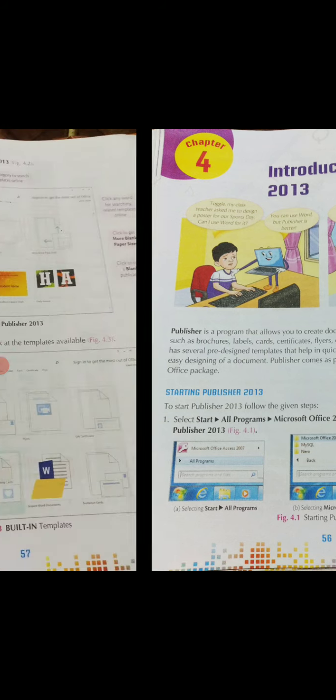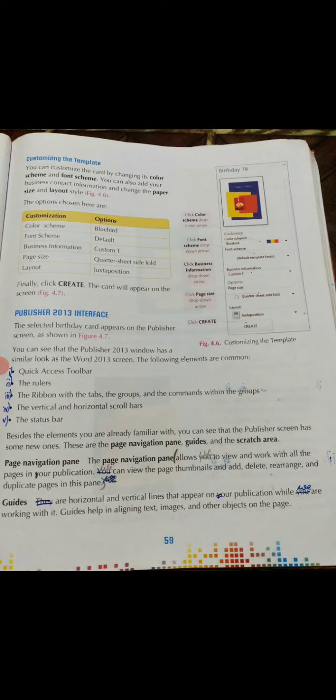So students, in my last class, I explained to you about the elements of your publisher, is not it? The elements of your publisher, that is your page navigation pane, guides, types of guides, and scratch area. Regarding my last day's explanation, I have given some questions and answers also. I think every one of you has learned those answers that I have given you.